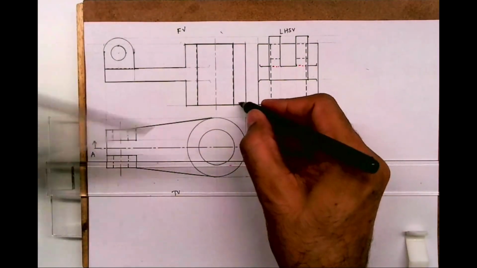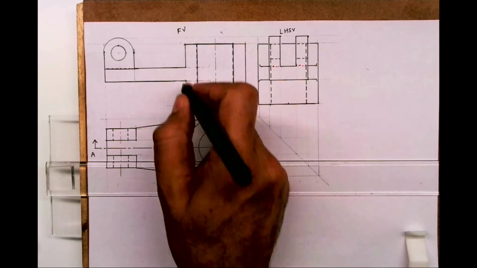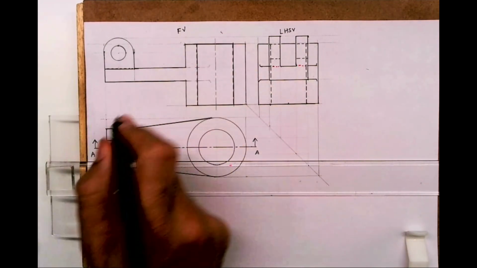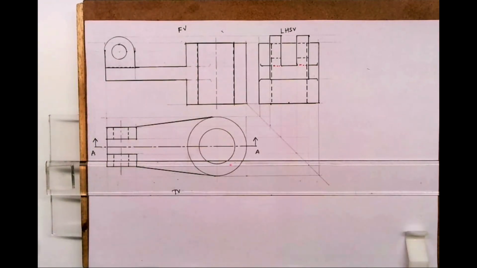Now see this. This will be hatched. This won't be hatched. This will be hatched. And this thin plate, this will be hatched. The circle is behind, so it won't be hatched.